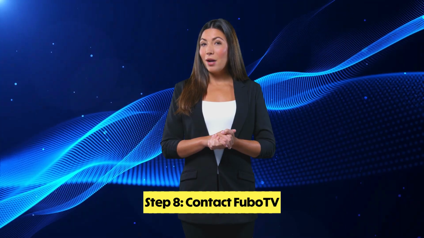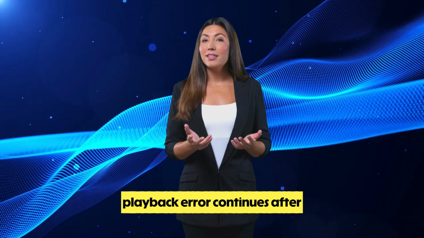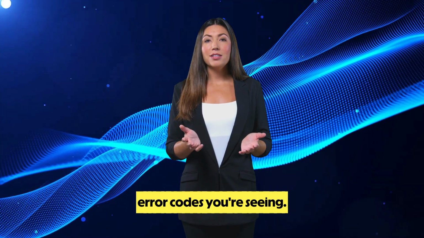Step 8. Contact FuboTV customer support if the playback error continues after trying all these steps. Provide them with any error codes you're seeing.